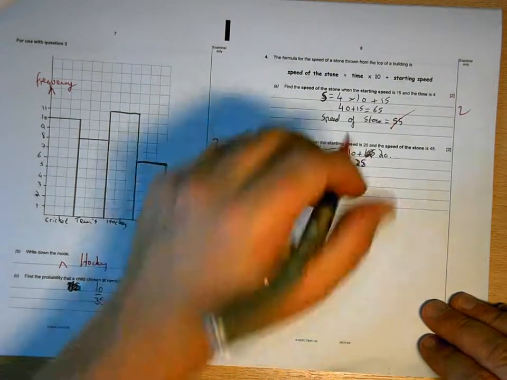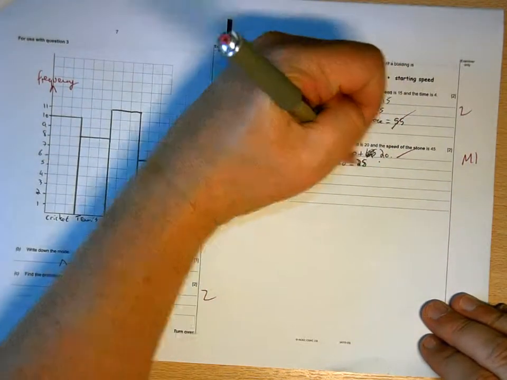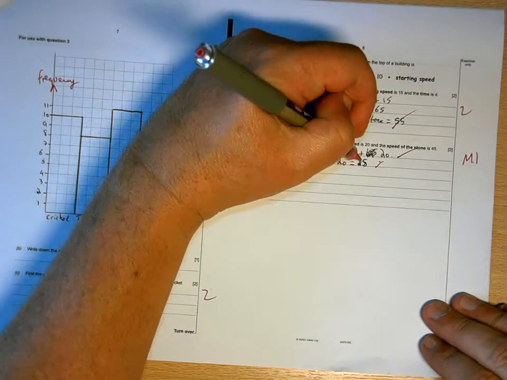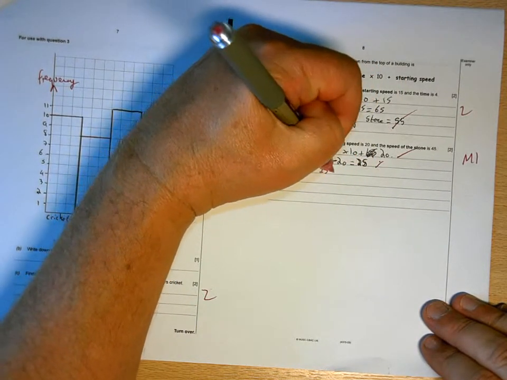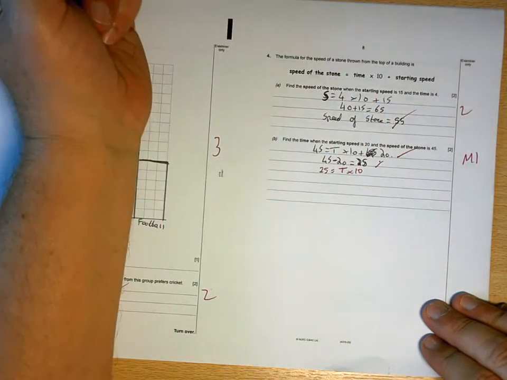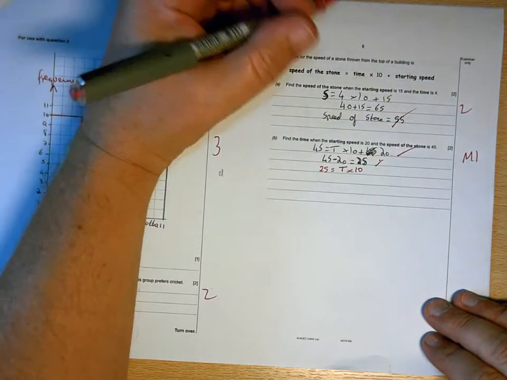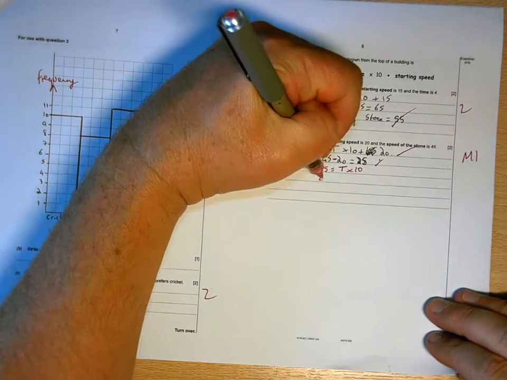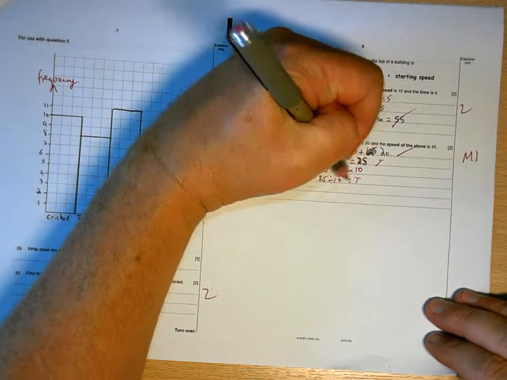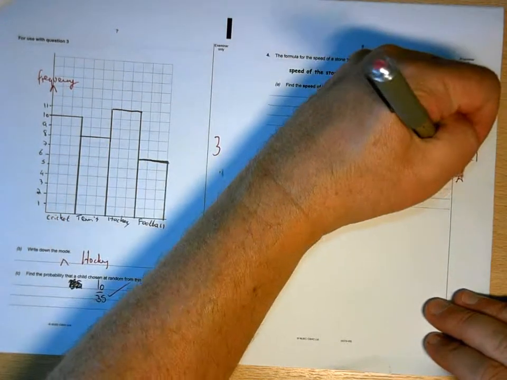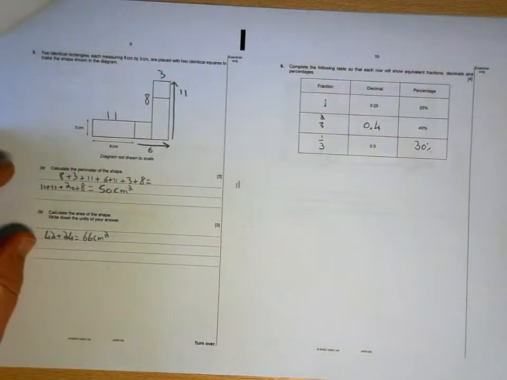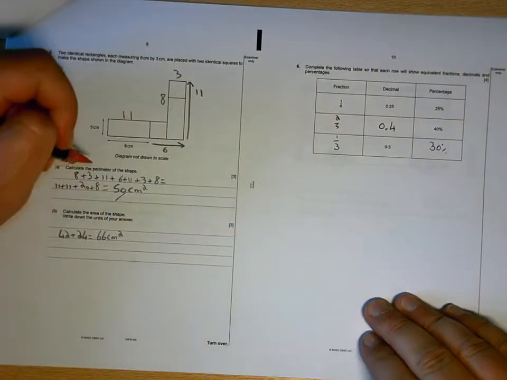55 is correct. 45 is t times 10 plus 20, correct. 45 minus 20 is right, but then what you've got to do, rather than work it out like that, is say 25 equals t times 10. And then, to get the t on its own, you've got to undo the timesing by 10, which is dividing by 10. So t is 2.5. 8 for that question.